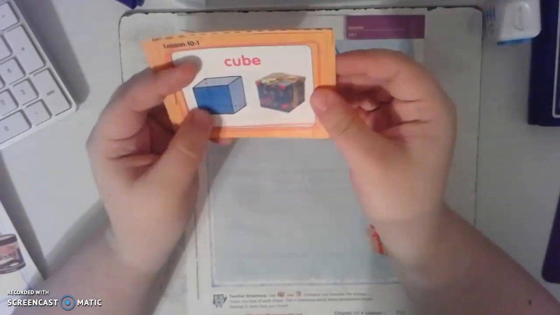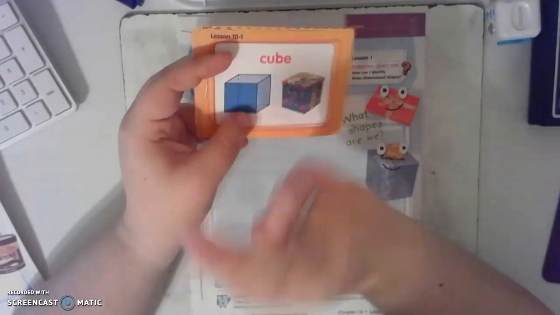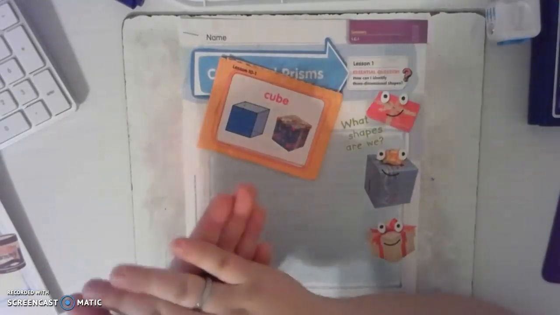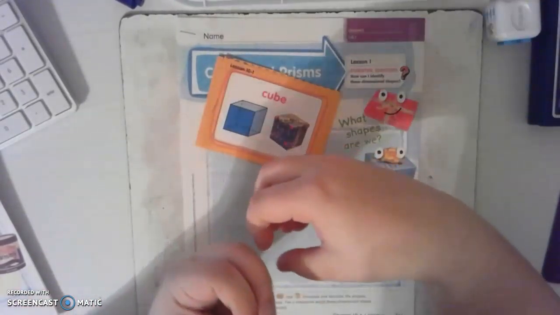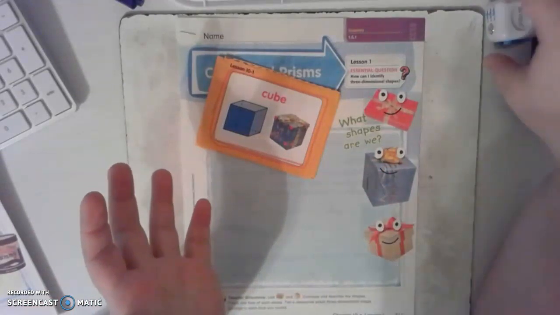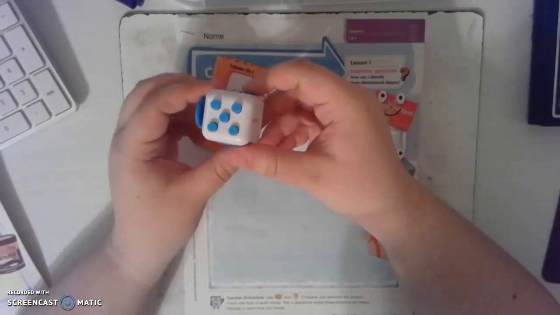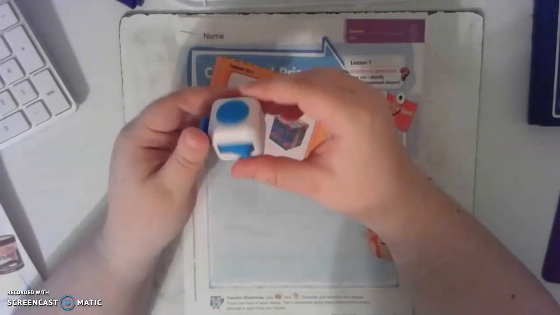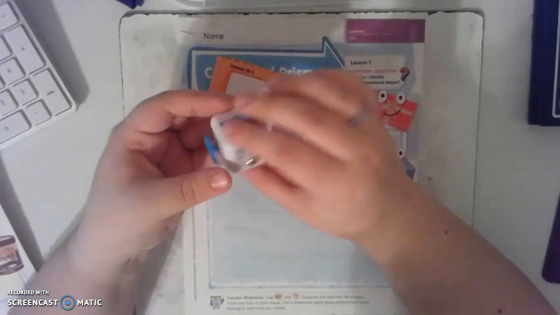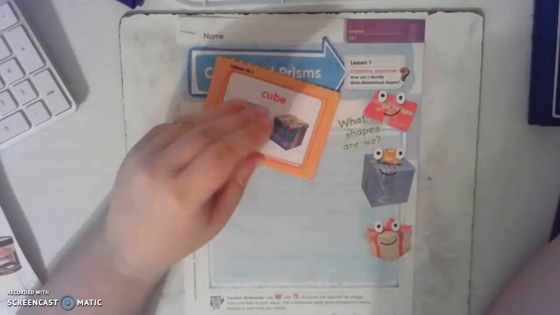So last week we were learning about two-dimensional shapes. Two-dimensional shapes are shapes that are flat, that there's only one side of them and they're flat. Three-dimensional shapes are actually something that we can hold. So for example, this is an example of a cube, because it's something that I can hold and it has different sides on it.